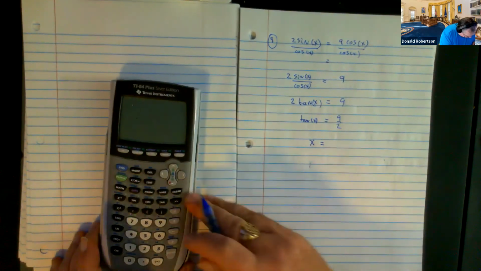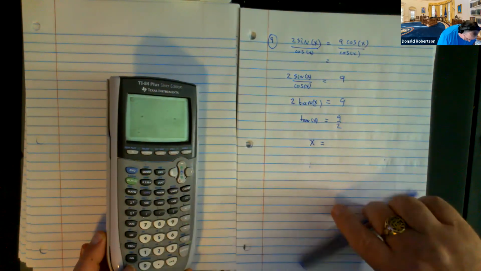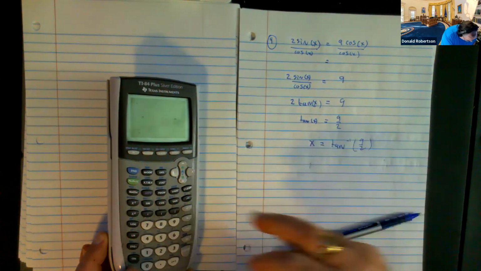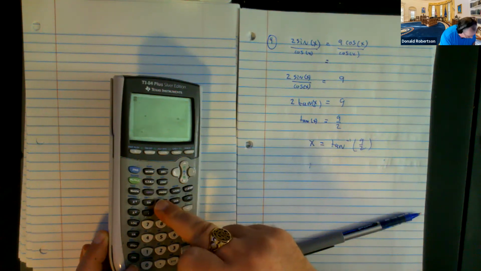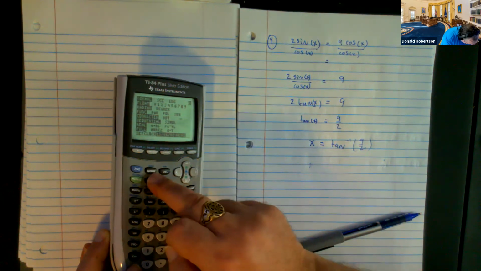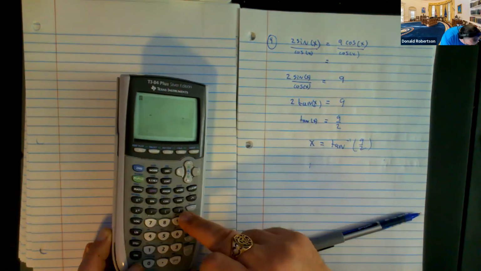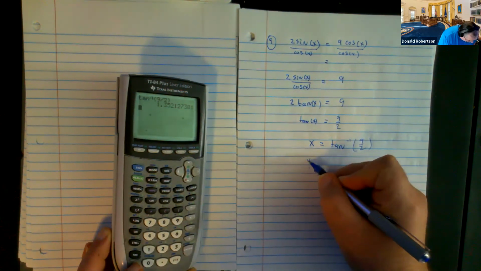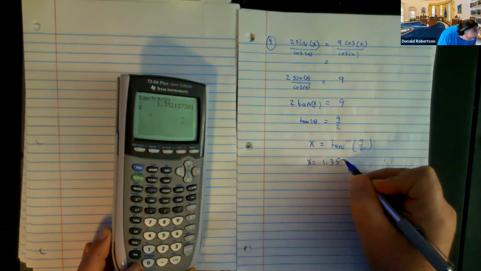Well, that's their fault. They should have said, give the answer to 5 decimal places, but they never bothered to, so that's fine. I'm going to go here and I'm going to find the angle x. And to do it on the calculator, you use the inverse tan. So the inverse tangent. Oh, I am in radians. Let's just make sure. Yeah, I am. Okay. So inverse tan of 9/2, and I get the answer 1.3521.